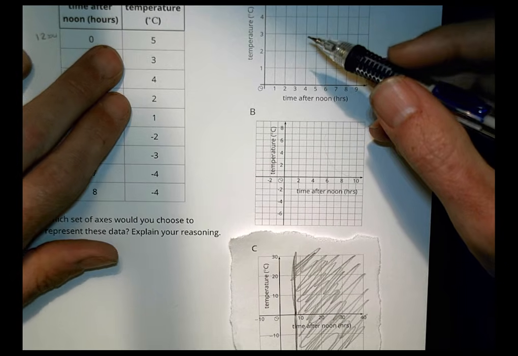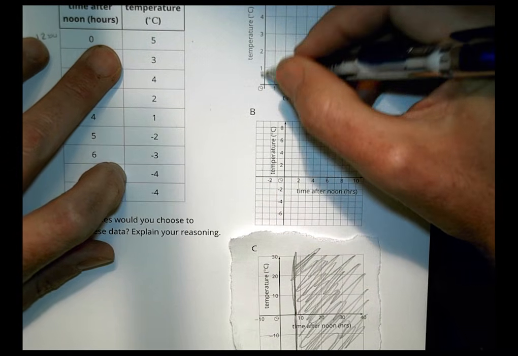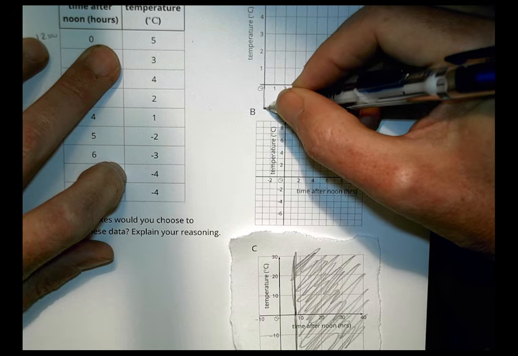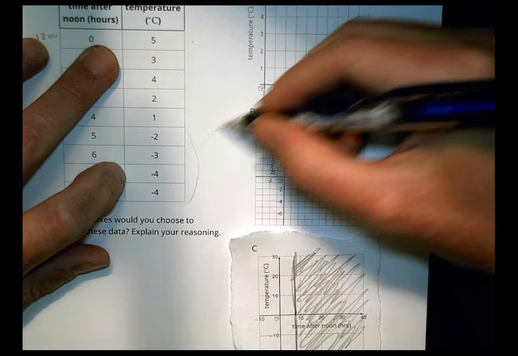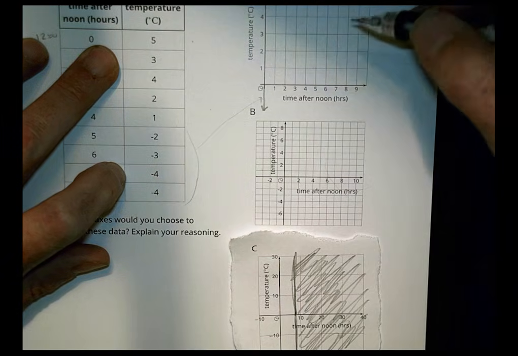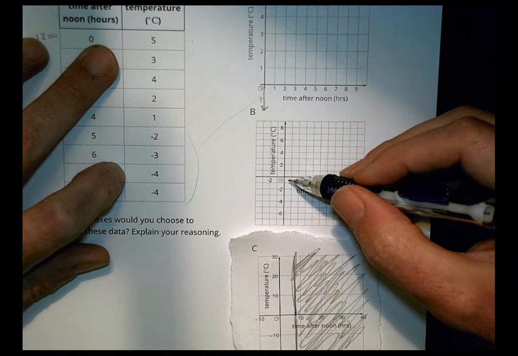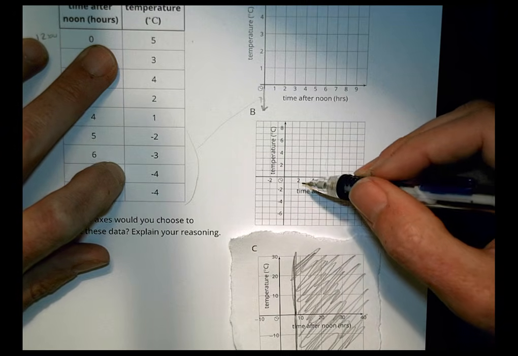Here we have the temperature. The temperature here goes from 5 to -4. In this case, the temperature allows us to go to 5, but there's no negative down here. It doesn't extend to the negative side, so we would not even be able to put those values on that graph. So A is not going to work for the temperature. Now it would definitely work here. We can go to +5, we can go down to -4. So far B is working well.